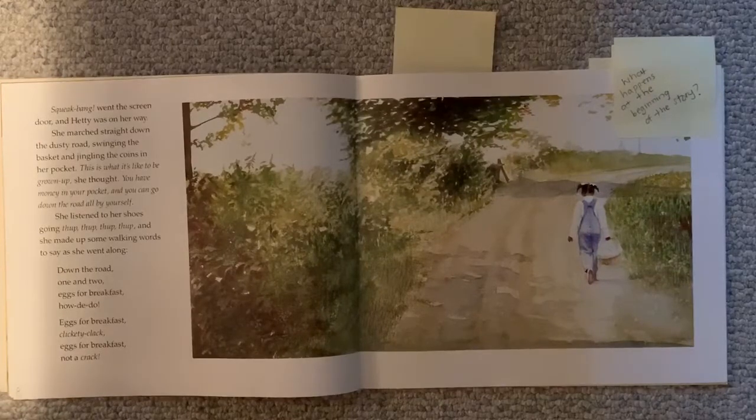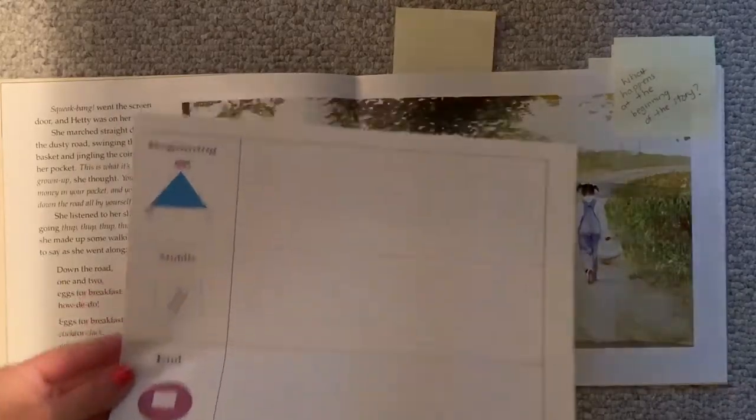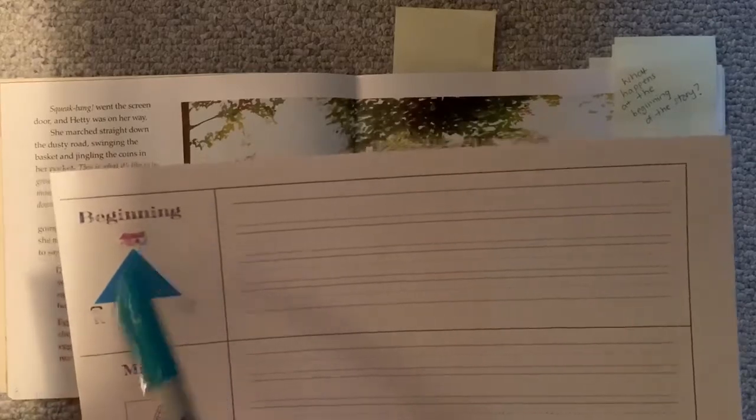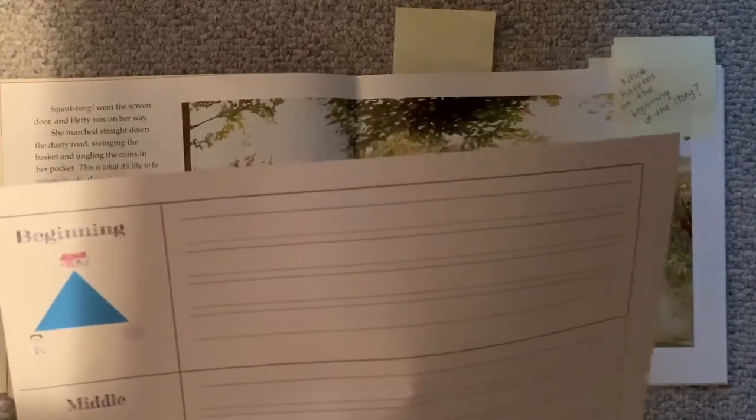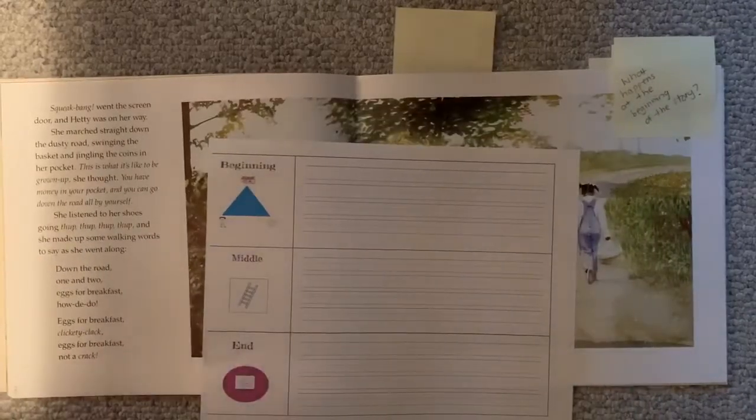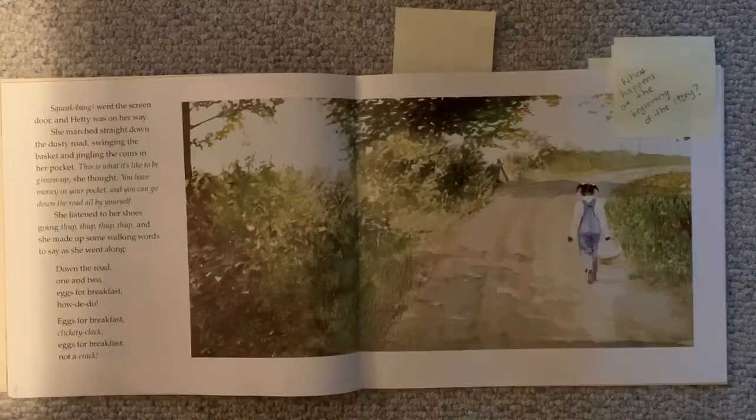So now I want you guys to think about what has happened at the beginning of our story. What has happened at the beginning of our story? Share out loud. Remember, the beginning of the story, you should be talking about the setting, the characters in the story, and if there was a conflict. So I want you to retell the beginning of the story. Great job. Let's move on to see what happens next.